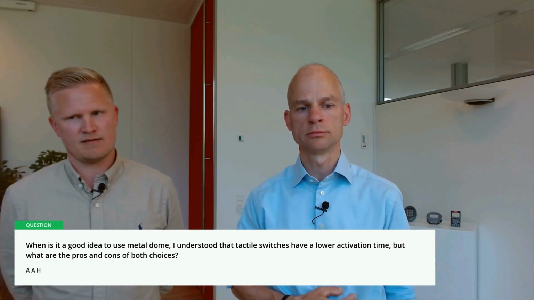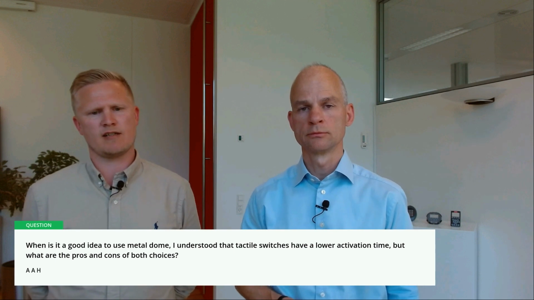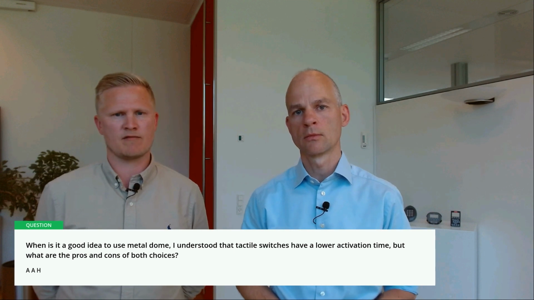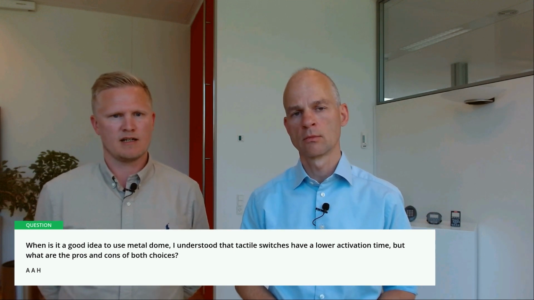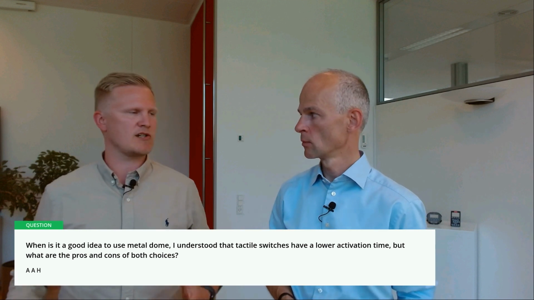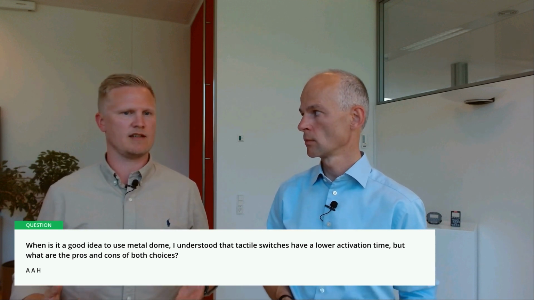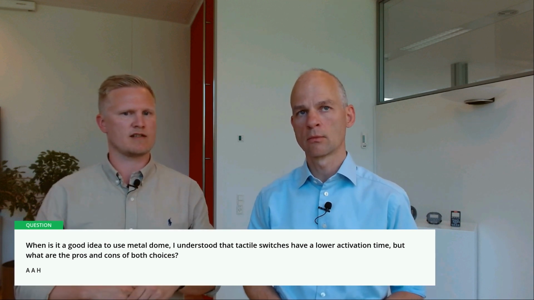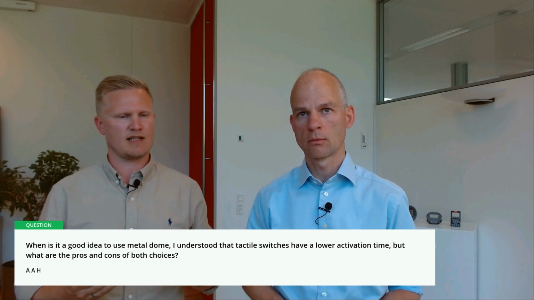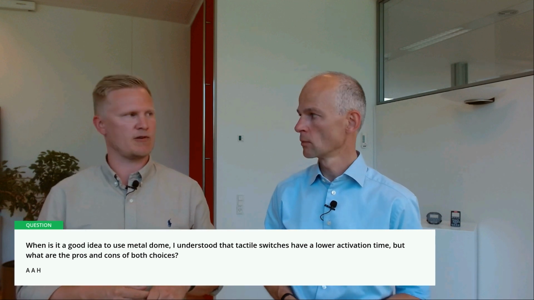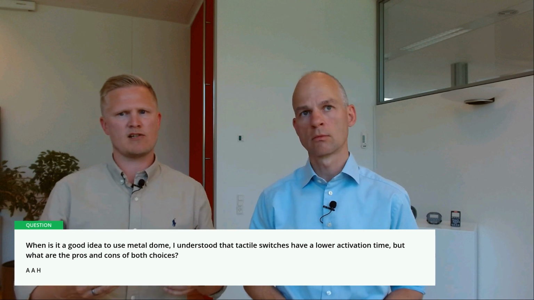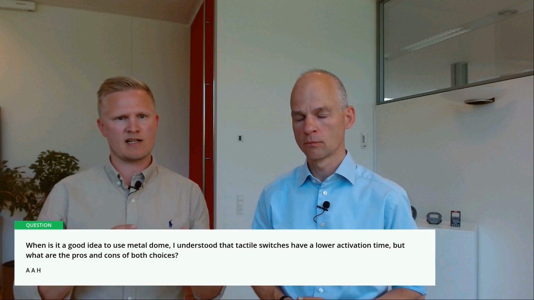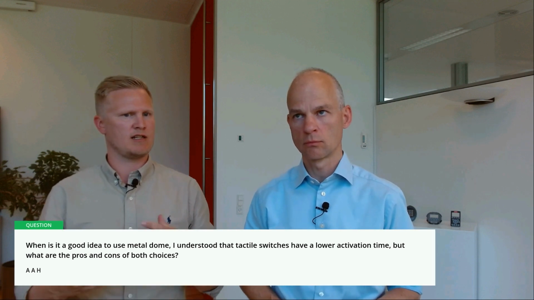Yeah, I think we also briefly covered it. It's very dependent on what type of circuit layer concept you're using. As mentioned, tactile switches are normally used when you have printed silver on a polyester, which is easier to implement if you also want the slim design. The tactile switches need to be soldered onto a PCB or an FPC. So if you have a soldering process, you might look at implementing tactile switches instead of metal domes.